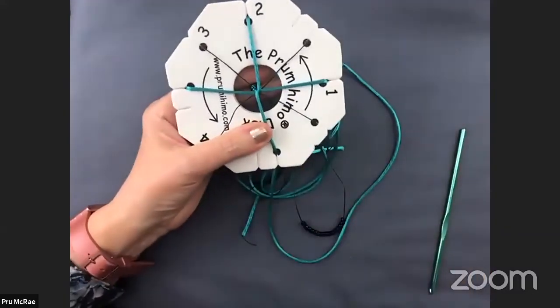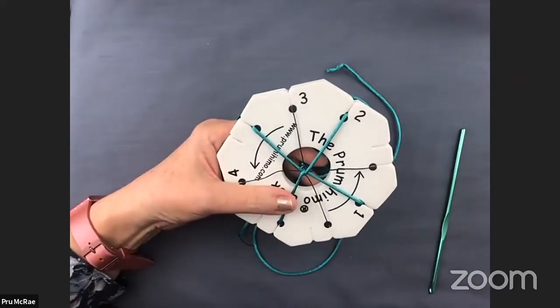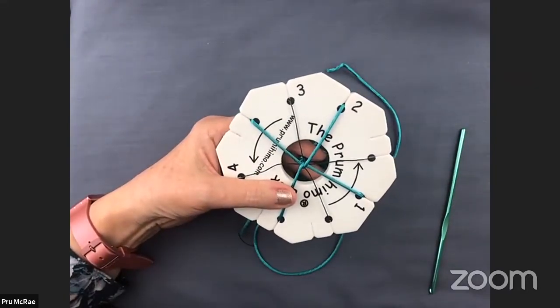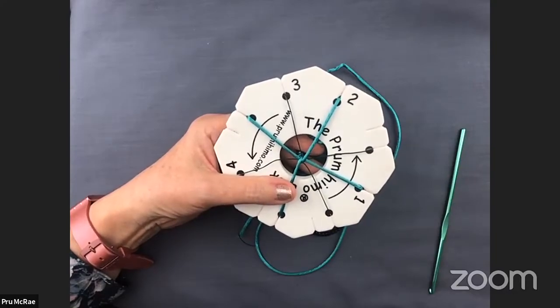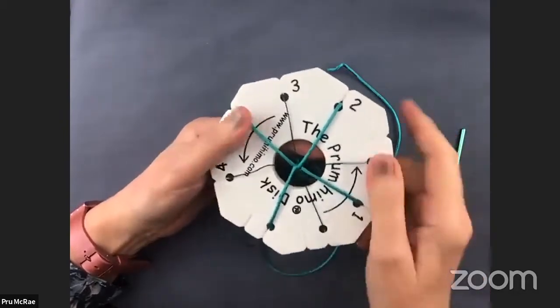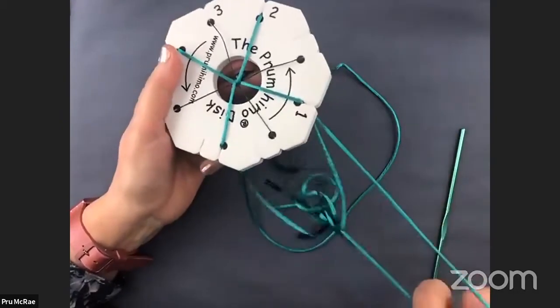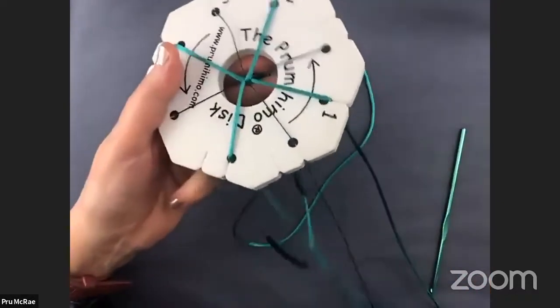So those are just a few pointers of what can go wrong with that braid. But it's all about practice. Don't be disheartened if when you start, it doesn't quite work out the way you think it should. Just keep on practicing, think about the rhythm, and you can always reuse the cord if you need to.